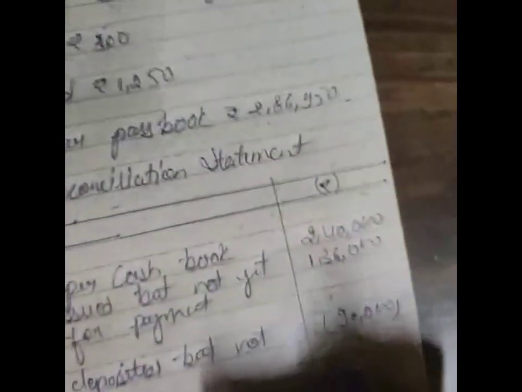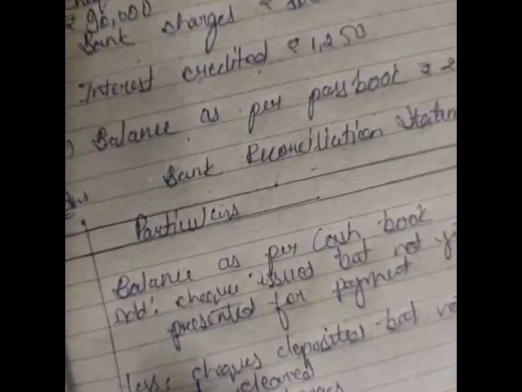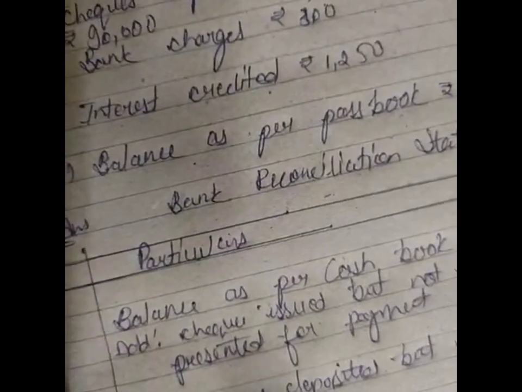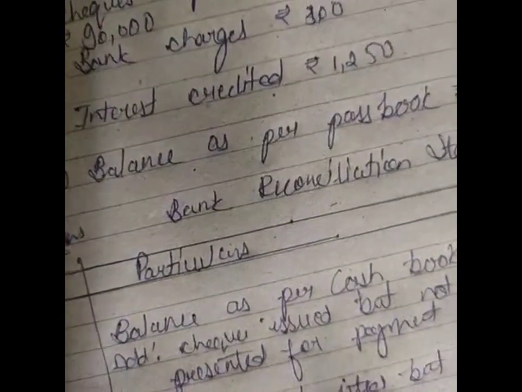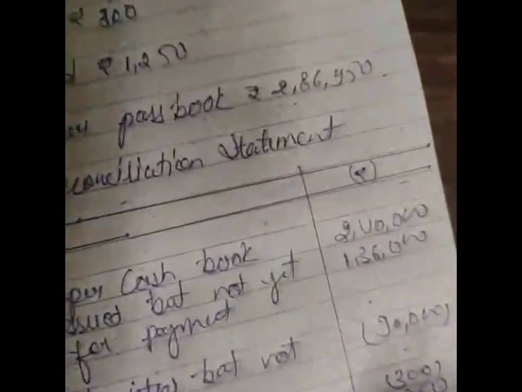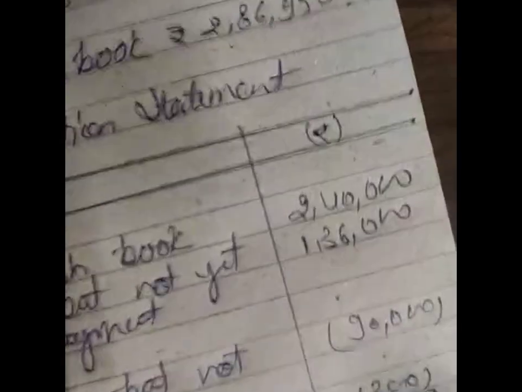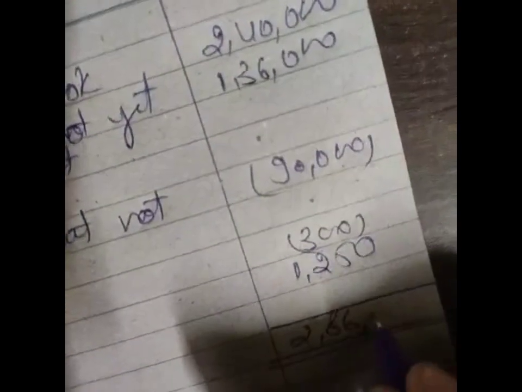Then bank charges, which amount to 300 rupees, I am reducing. And I am adding interest credited, which amounted to 1,250, right. Now if we do the calculations, this will definitely give us 2,86,950. Just go through the calculation part, we will get this figure, right?